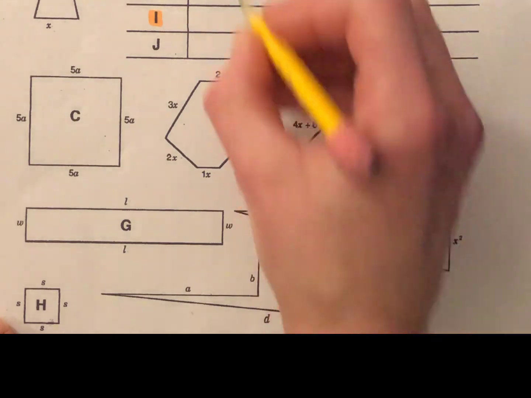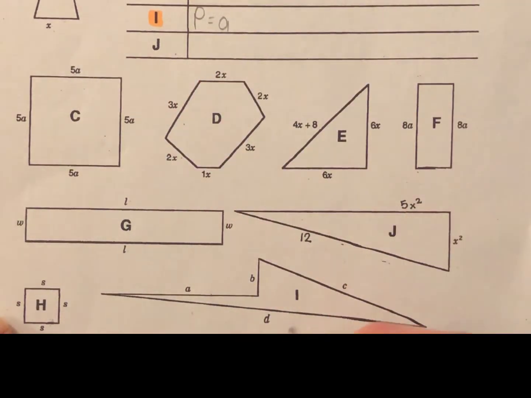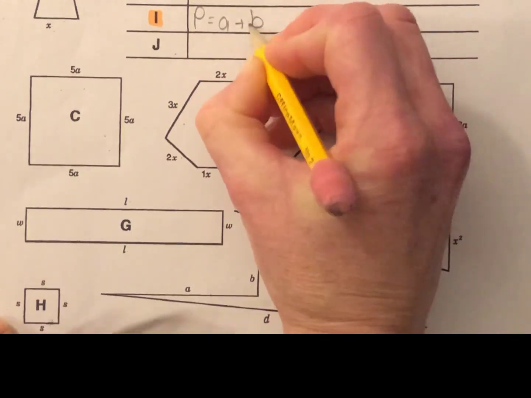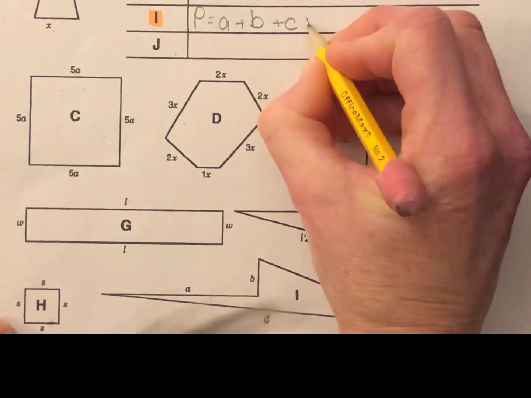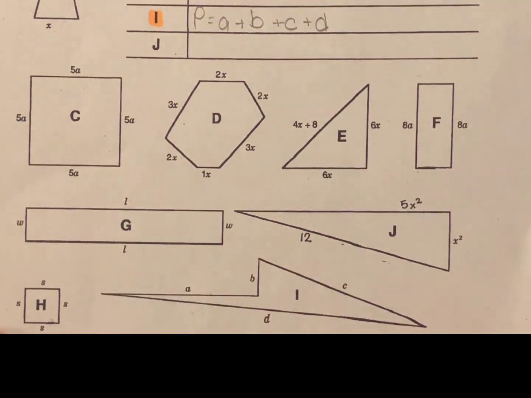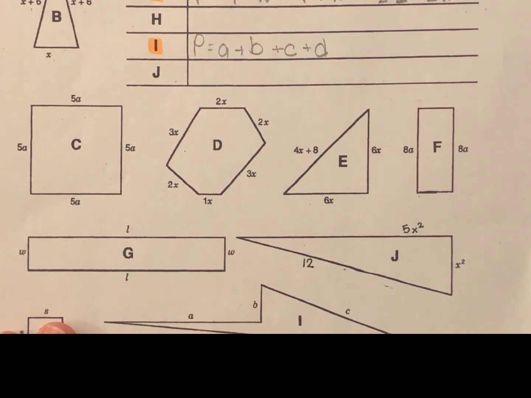We have side A. So the perimeter is A plus B plus C plus D. Now, I'm looking at this. Can I combine any of these? No, I cannot combine any of these. So it is already in simplest form. That's the best I can do. So the perimeter of I is A plus B plus C plus D.